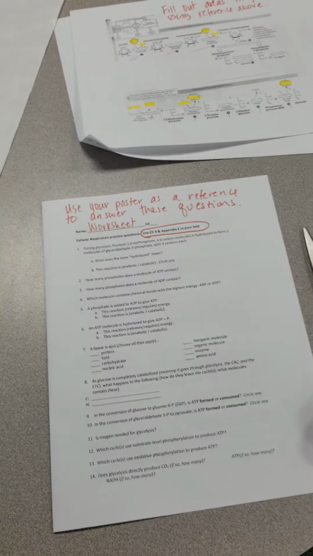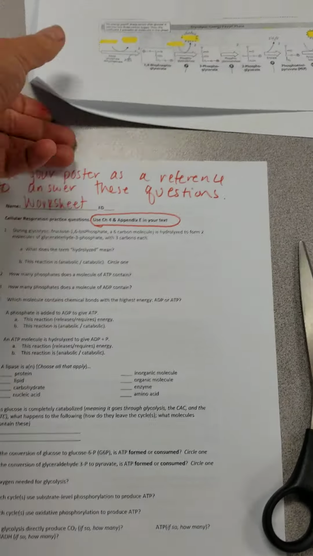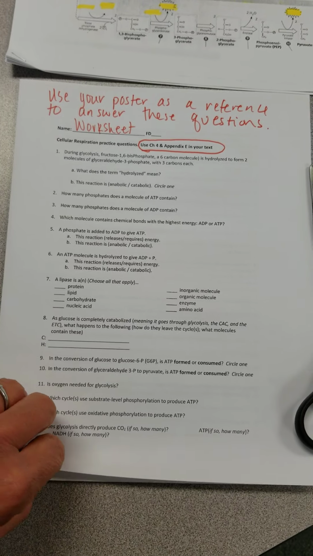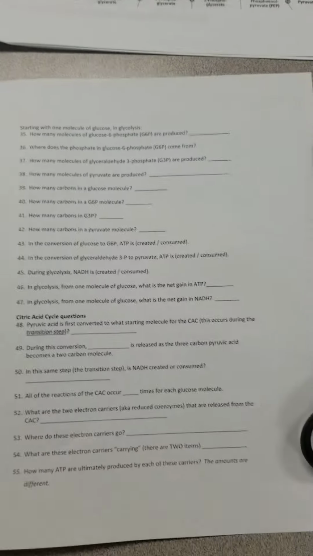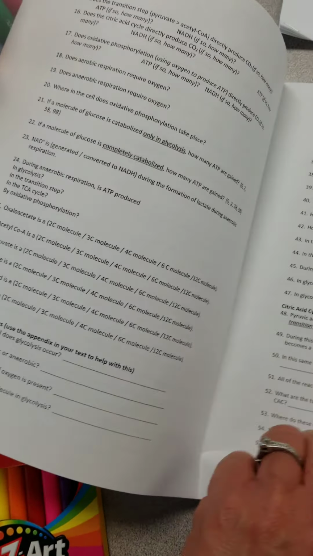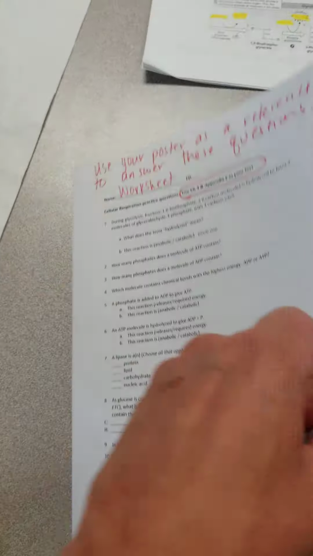When you're finished with your poster and you have it completely made, you're going to answer the questions on this packet, which is called Cellular Respiration Packet Practice Questions. It's 3.5 pages long. It was found in your laboratory packet that I sent in the mail. You're going to answer the questions using your poster for the most part, and you can also refer to your textbook.